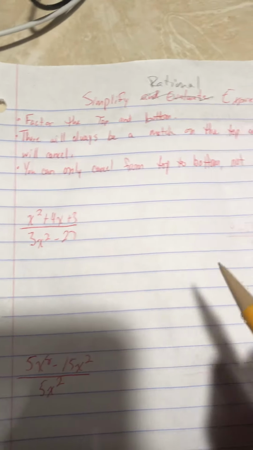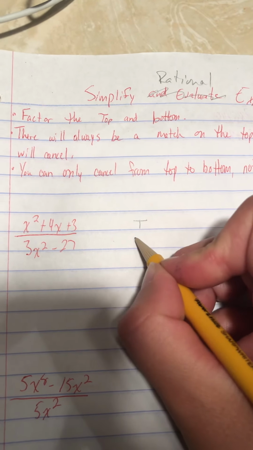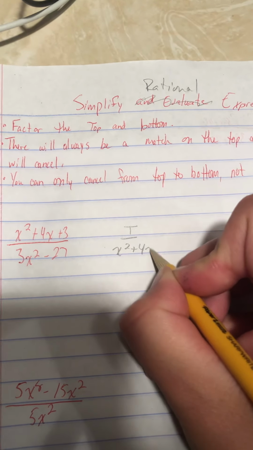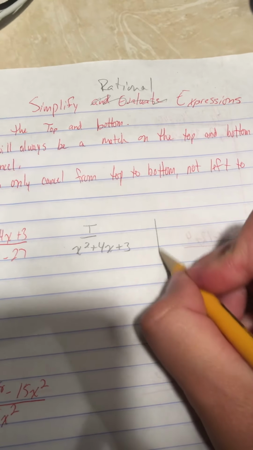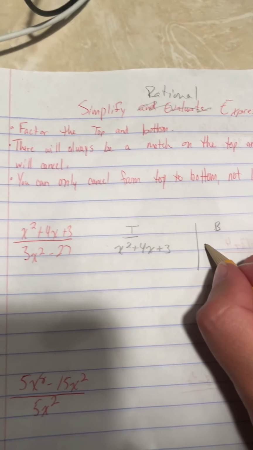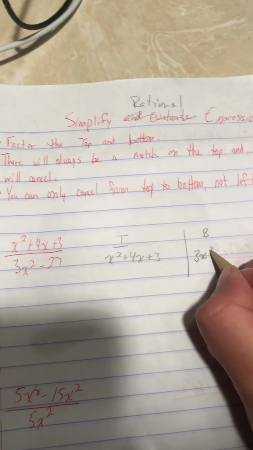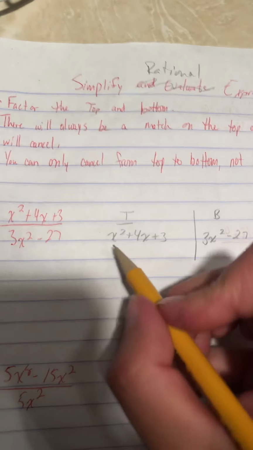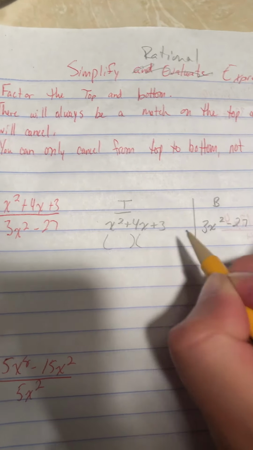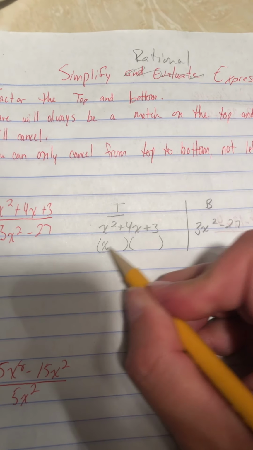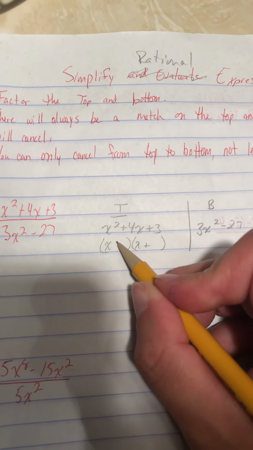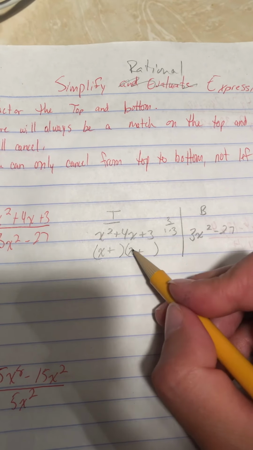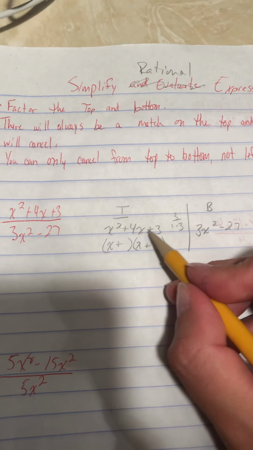So here's our first. The top is x squared plus 4x plus 3, and the bottom is 3x squared minus 27. So I have a trinomial here. Remembering my sign rules, a plus and a plus, again plus, plus the factors of 3. I only have 1 times 3. They're both positive, so 1 plus 3 will give us 4.